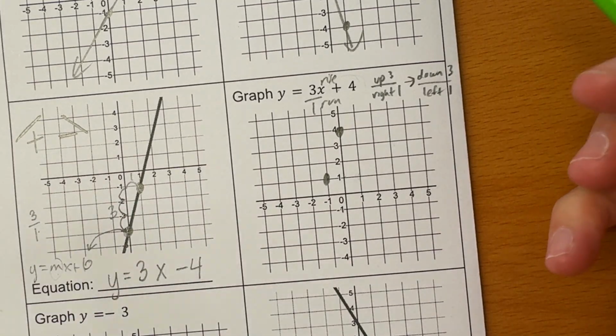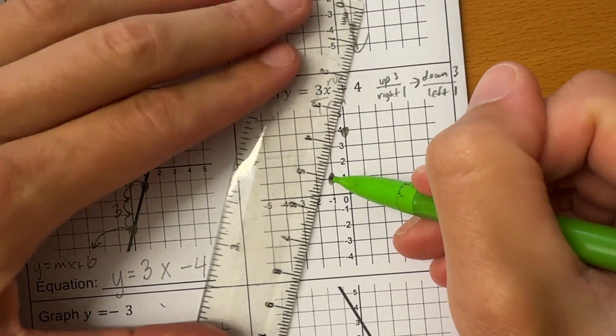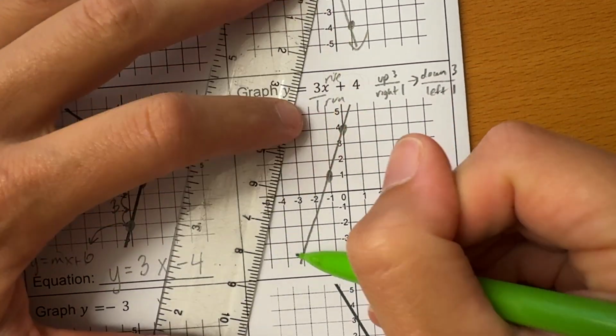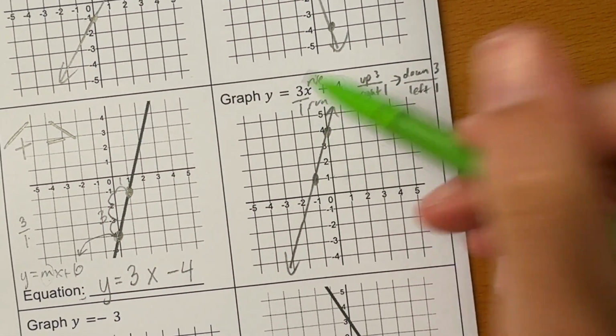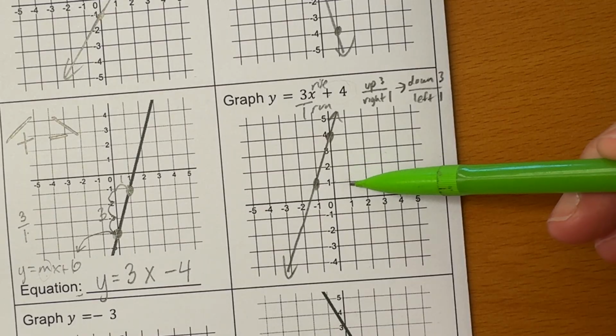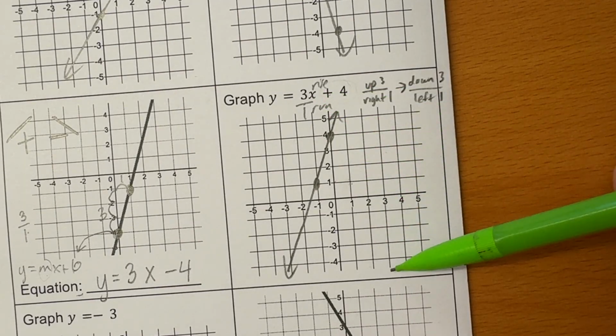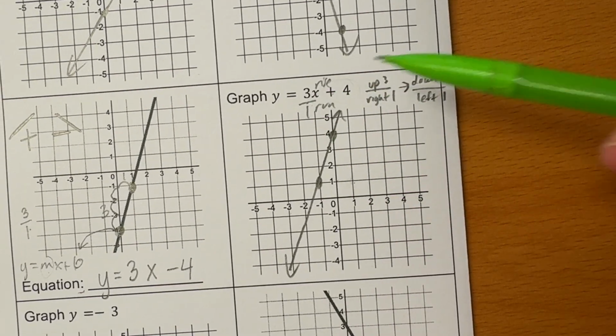Now look, the way that you can check your answer is to look at it and say, oh, this line has a positive slope. Look, and it should have a positive slope. Had you made the mistake of going down 3 and right 1, which is a really common mistake, your line would end up with a negative slope. So you would know, oh, that's not correct.